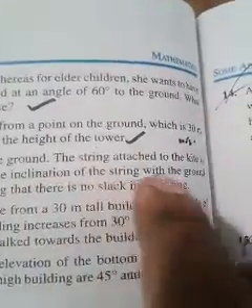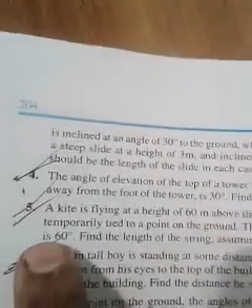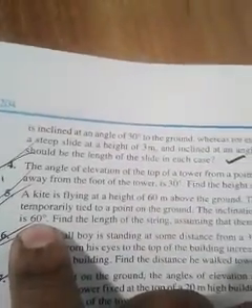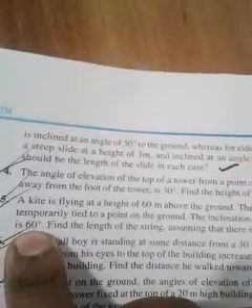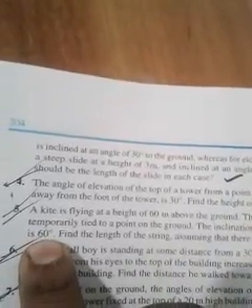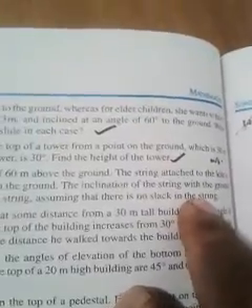The inclination of the string with the ground is 60 degree. You know that string of the kite, so angle of inclination between that string to the ground is 60 degree. Find the length of the string assuming that there is no slack in the string. There is no slack in the string means assume that string is straight. There is no slacks and all. So assume that the string is straight just like a line.